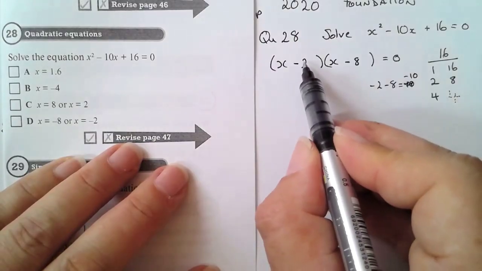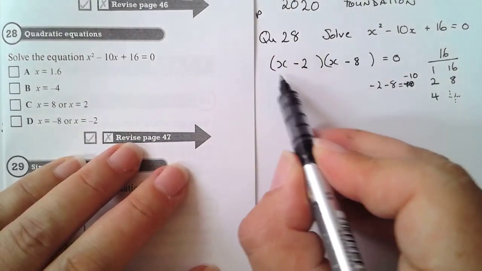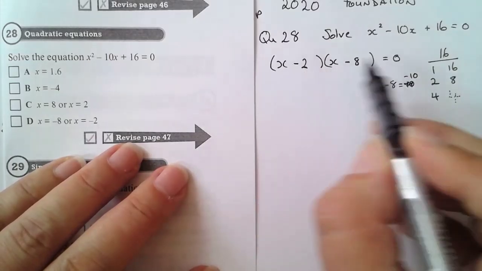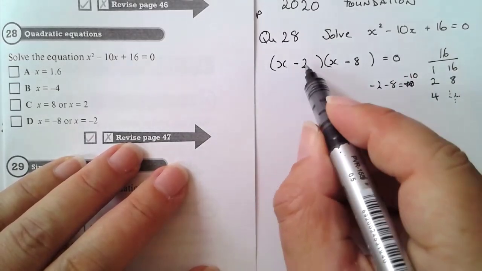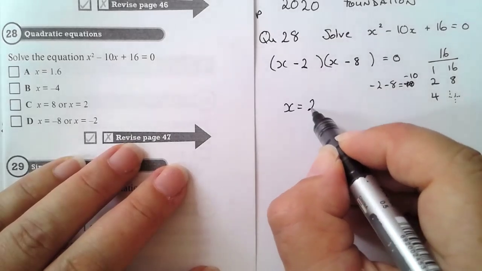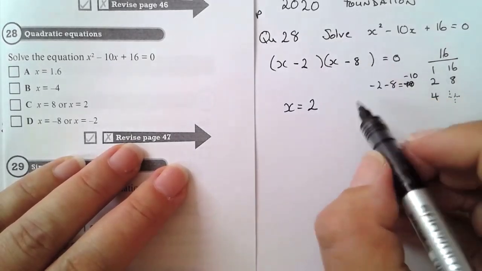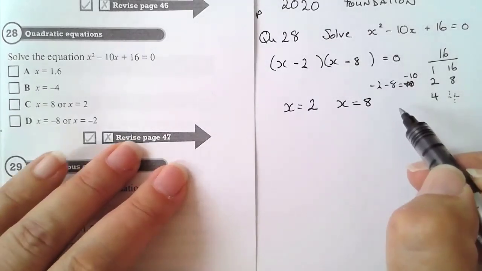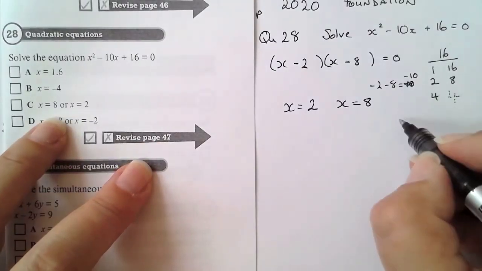And what we now need to do, we need to find the solution. I'm just going to put the answer down. If it's -2, it'll be x equals +2. And if it's negative again, it'll be x equals 8. And therefore the answer is C.